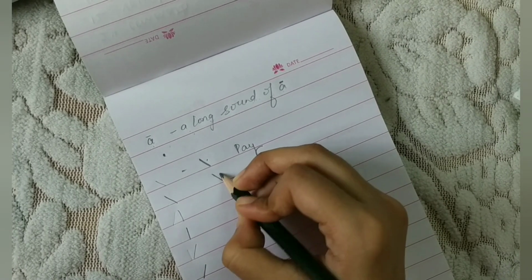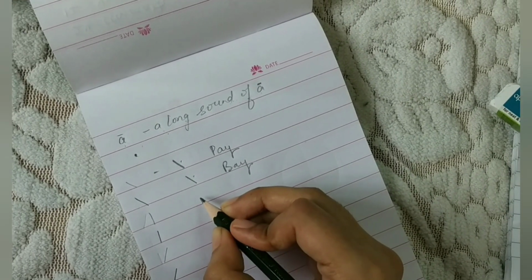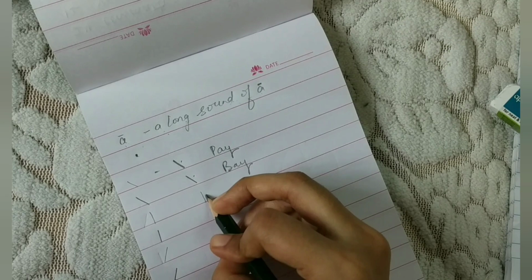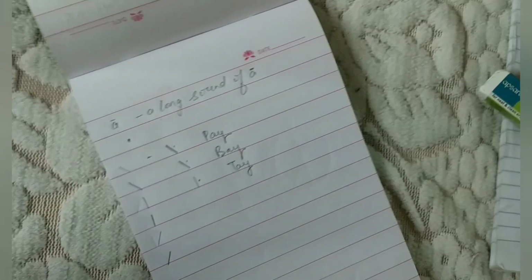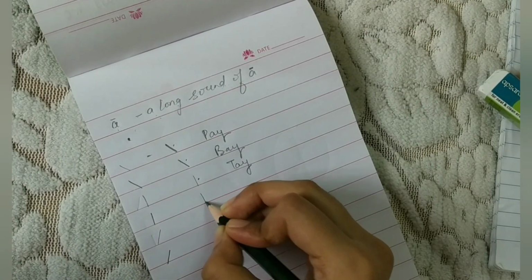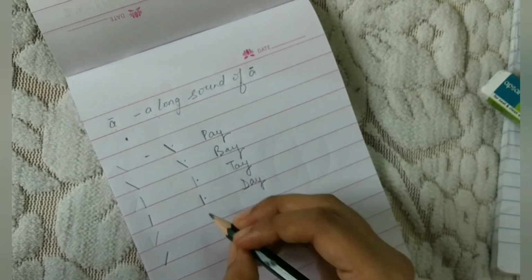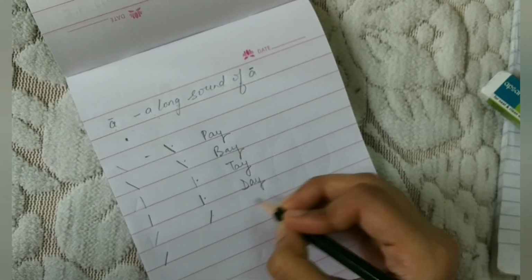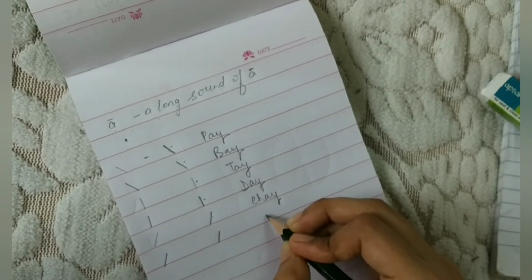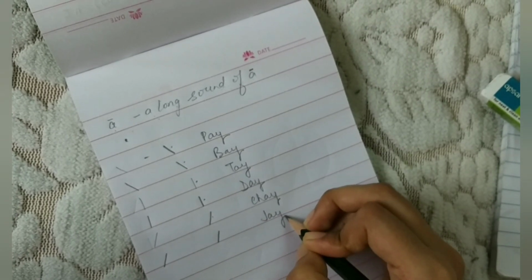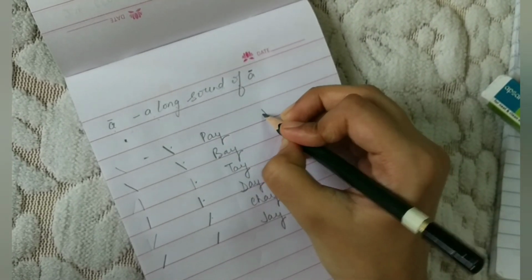On the B, it will pronounce Bay. On the T, it will pronounce Tay. On the D, it will pronounce Day. On Ch, it is already a J, and on J, it is J. You can put this vowel before the stroke also, like this.